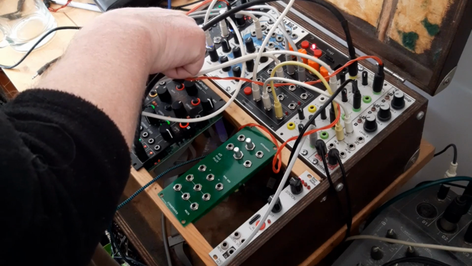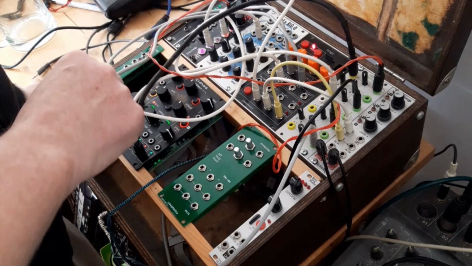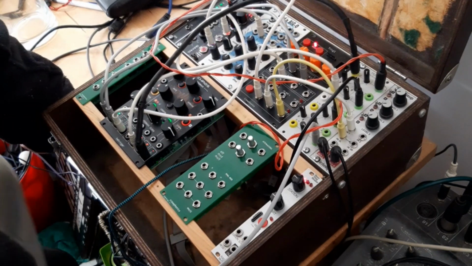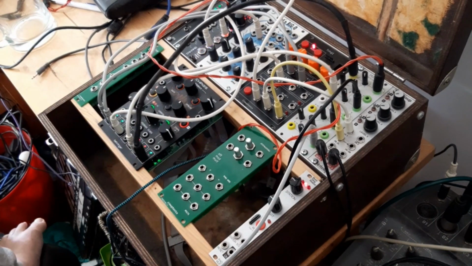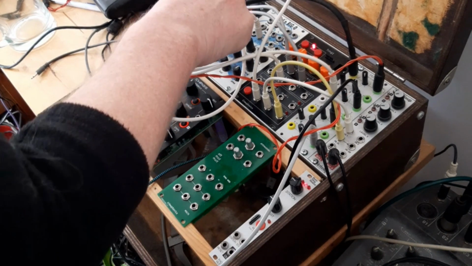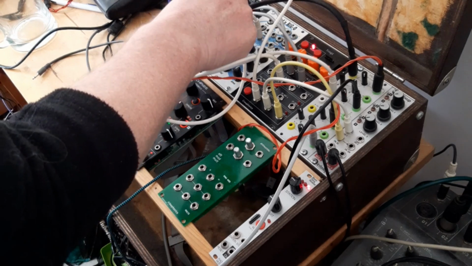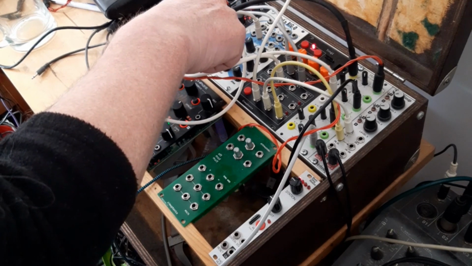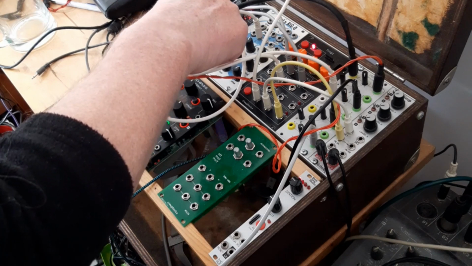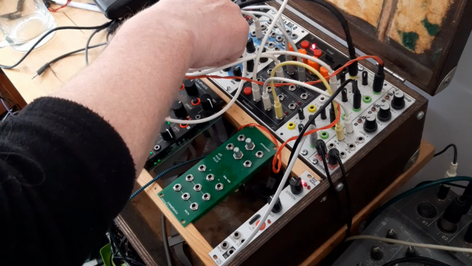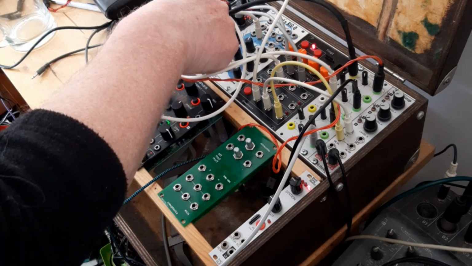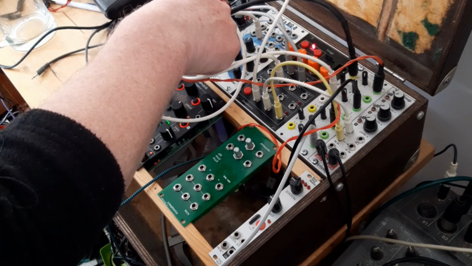But the problem there is I load in the samples and I can't adjust them. I can't change them. If there's a sound that's too loud or not the right sound to go with these other sounds, then between the Chaos and the Disting Mark III, I'm a bit stuck.